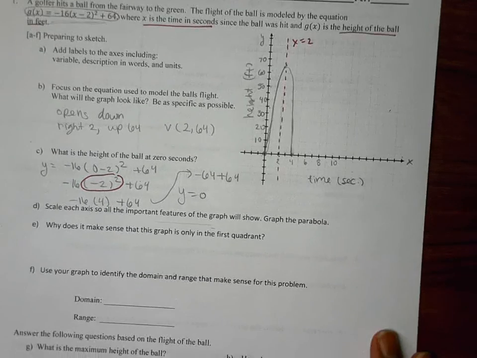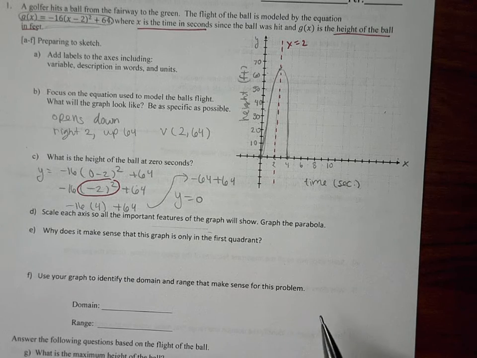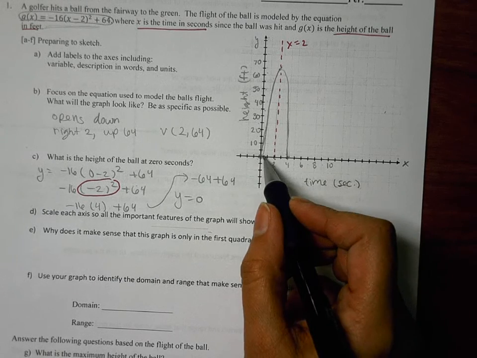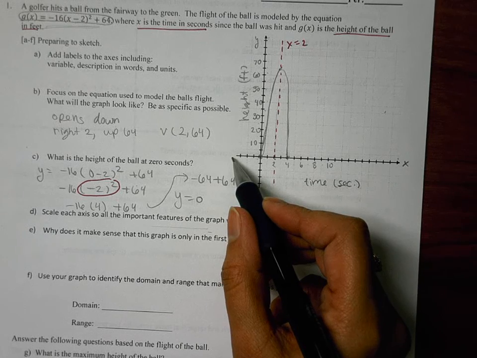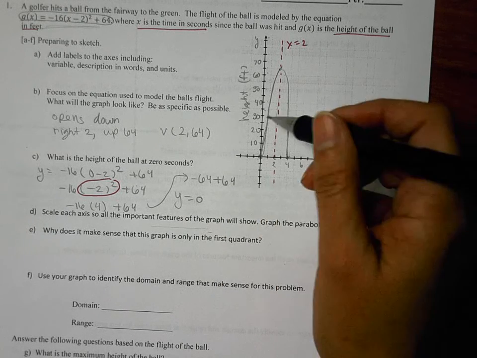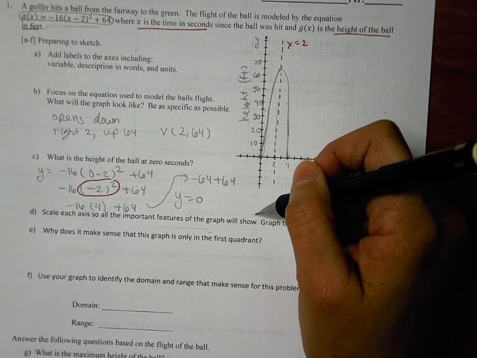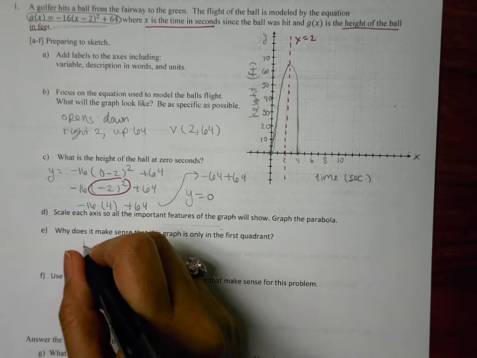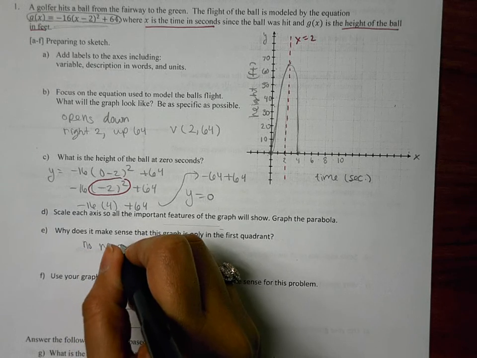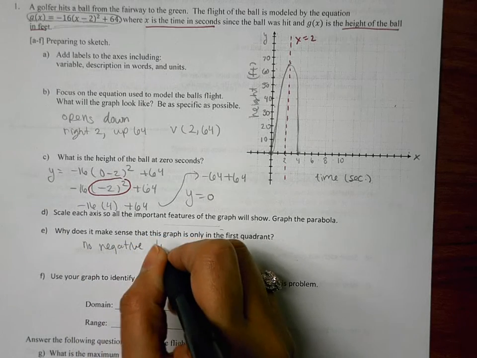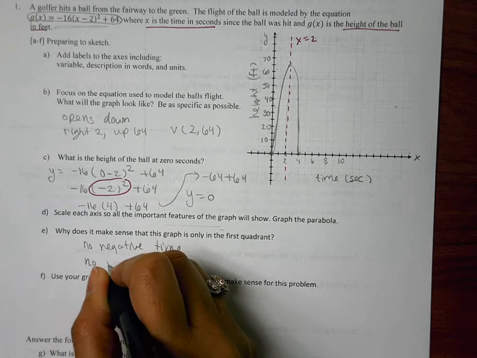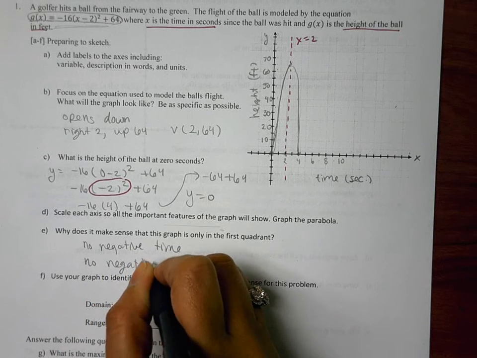Okay, now I'm hoping you came up with something along the lines of, if I went on the negative x-axis, that would be negative time, and there's no such thing as negative time. And if I went negative on the y-axis, that would be negative height, no such thing as negative height. So that's what I'm going to write down. No negative time, no negative height.